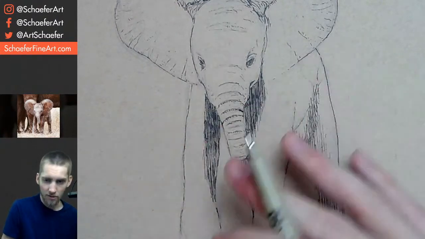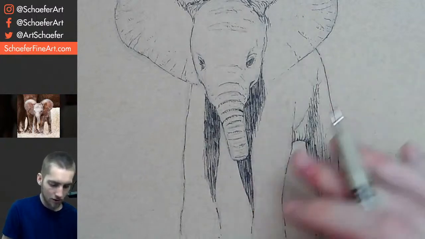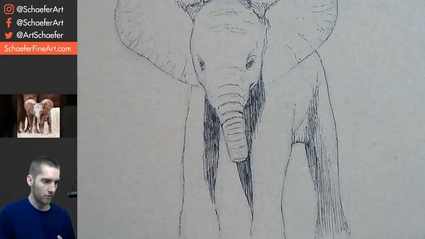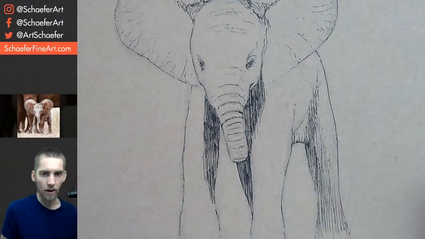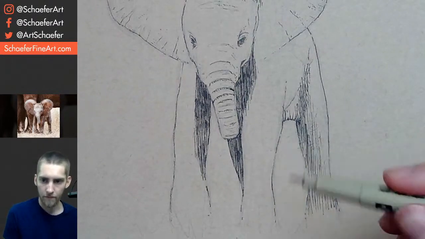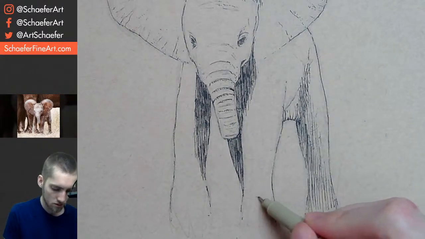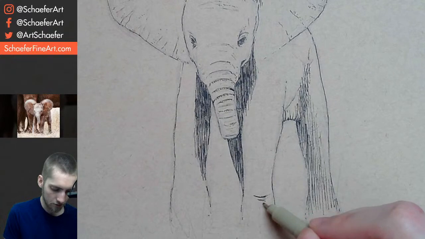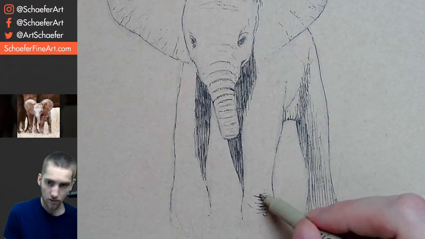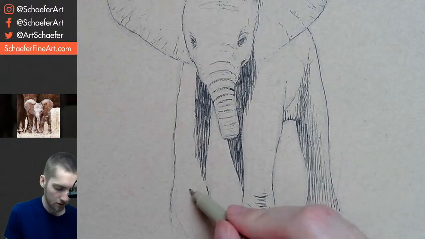So even though all of this is pretty much in shadow, this whole leg, everything, the ears are in shadow too. I'll try to make them less dark, more light. We got some thick wrinkles down here. We'll just suggest some of that on the legs.